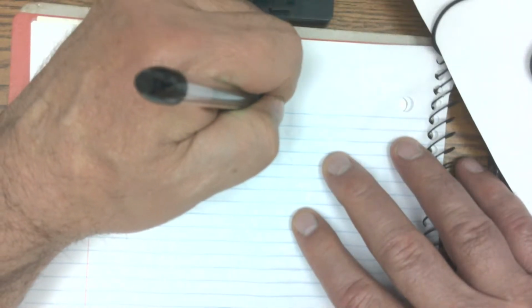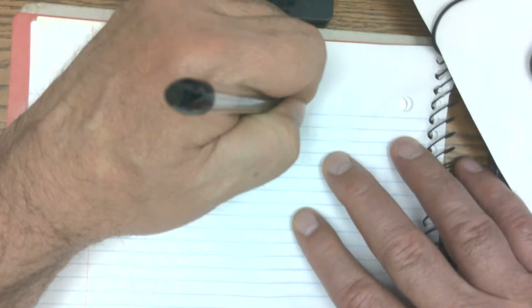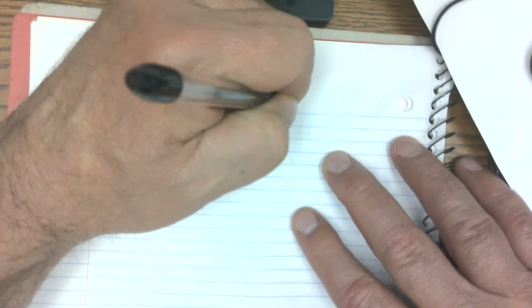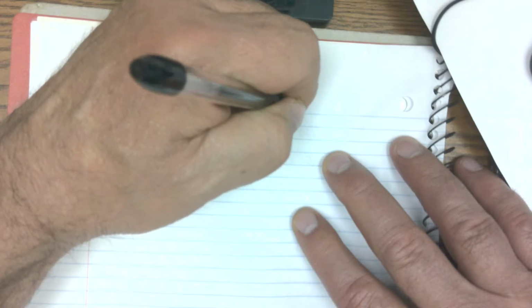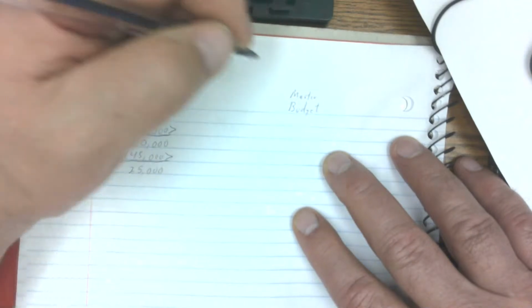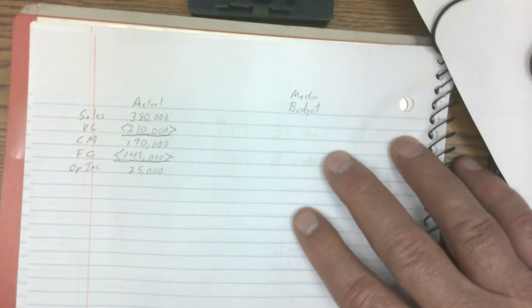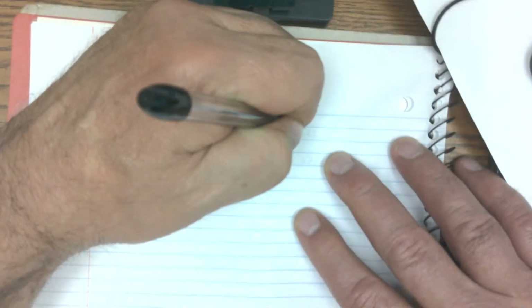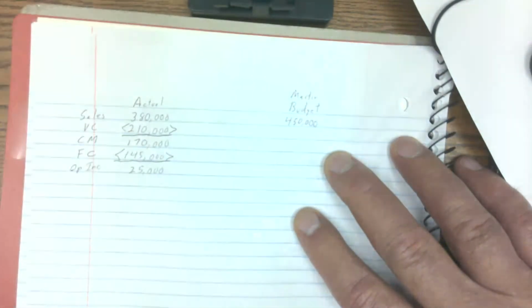Then our budget amount, I'm going to leave a space in between here. The budget amount, this is the master budget, was 45,000 units, and our sales was 450,000.